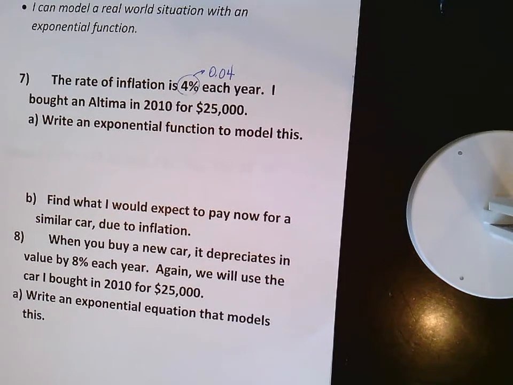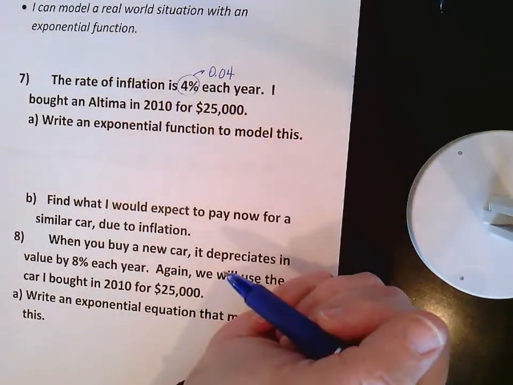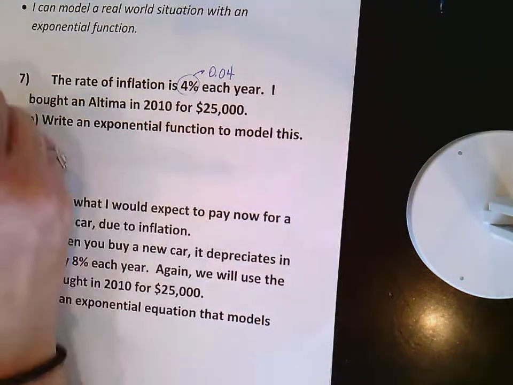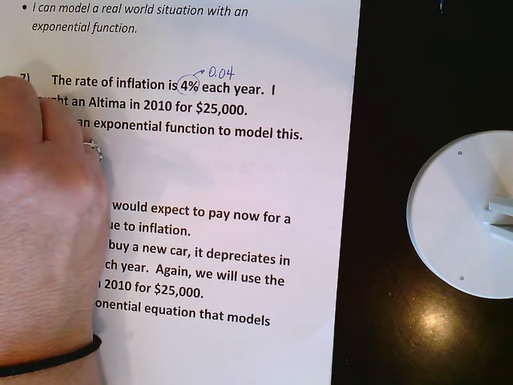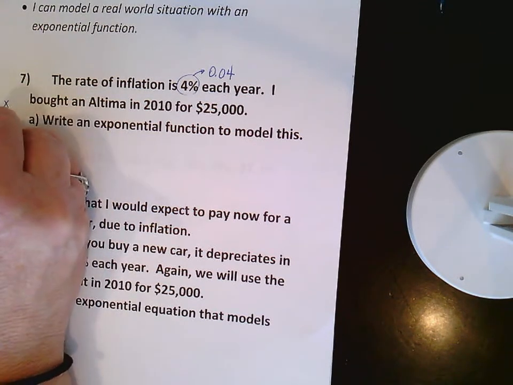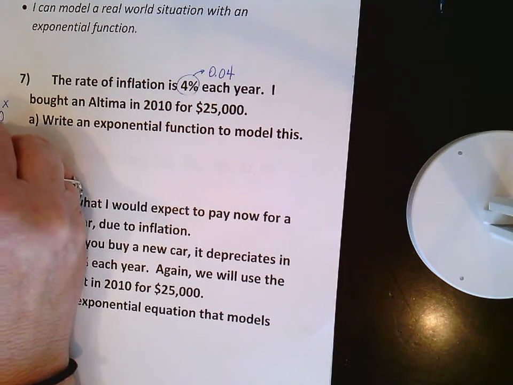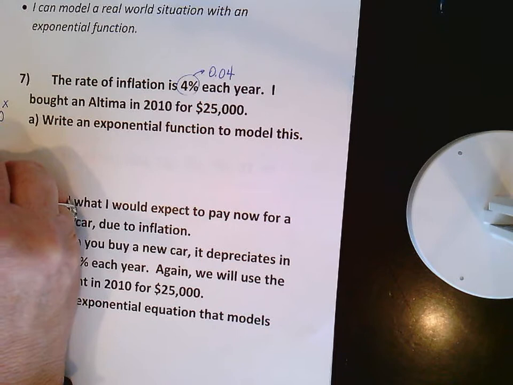It says I bought an Altima in 2010 for $25,000, and we're going to write an exponential function. And going back to Algebra 1, I want to remind you that our general formula is y equals a b to the x. A is always your initial amount. That's what you start with. It's also your y-intercept.